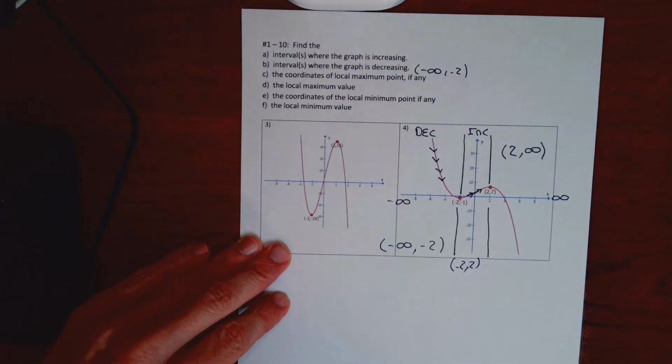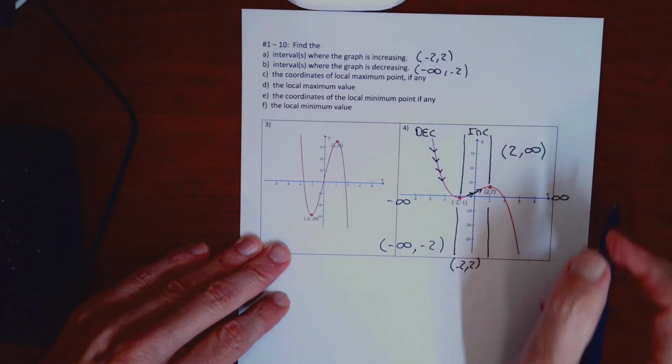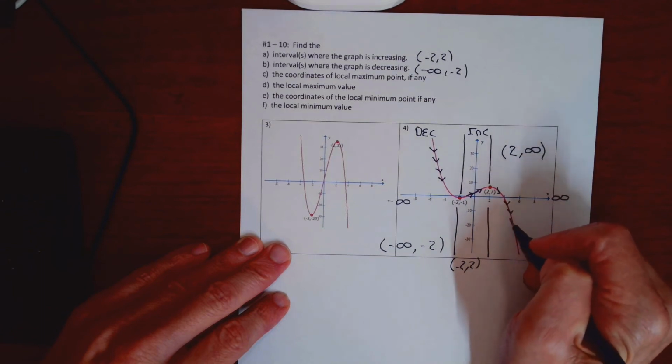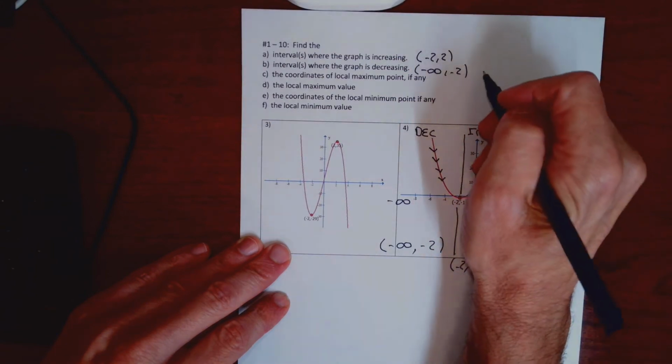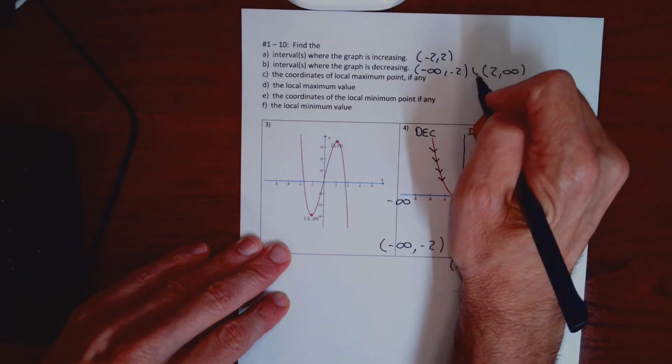So that's an increasing region. And that would be the region from -2 to 2. The far right region, if I'm tracing on it, my marker is getting lower. That's an example of a decreasing region. So that 2 to infinity is going to go in my decreasing answer. Multiple intervals get separated with a union symbol.